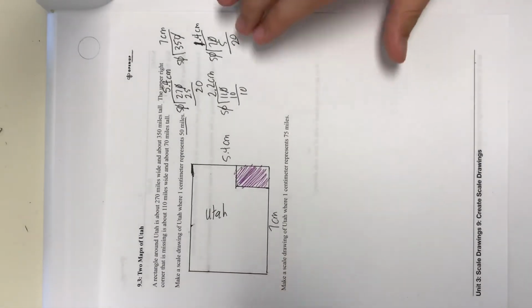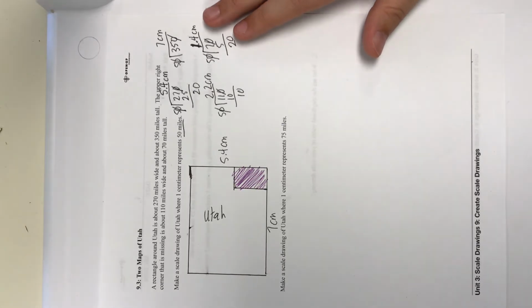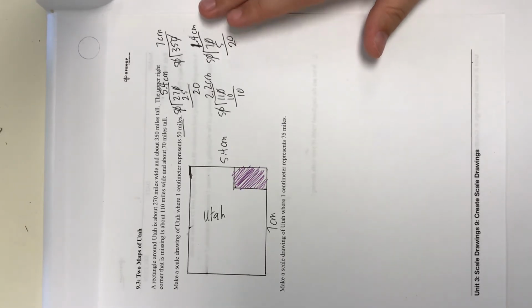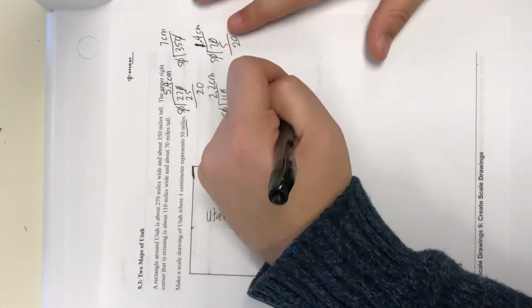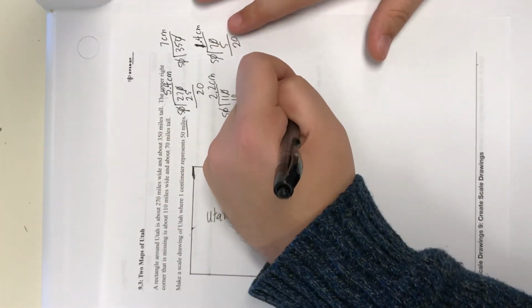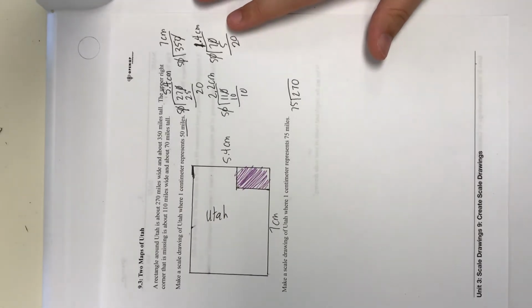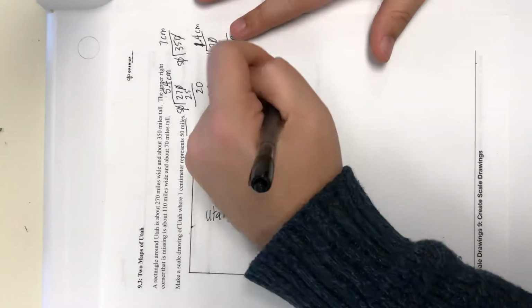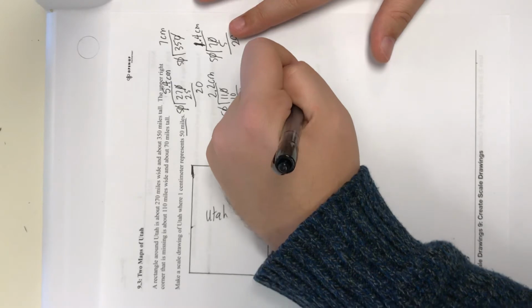So now I'm going to make a scale drawing of Utah where 1 centimeter represents 75 miles. So I have some calculations to do. I'm going to do 75 outside, 270 inside. So 75 goes into 270 about 3 times, and that gives me 225.